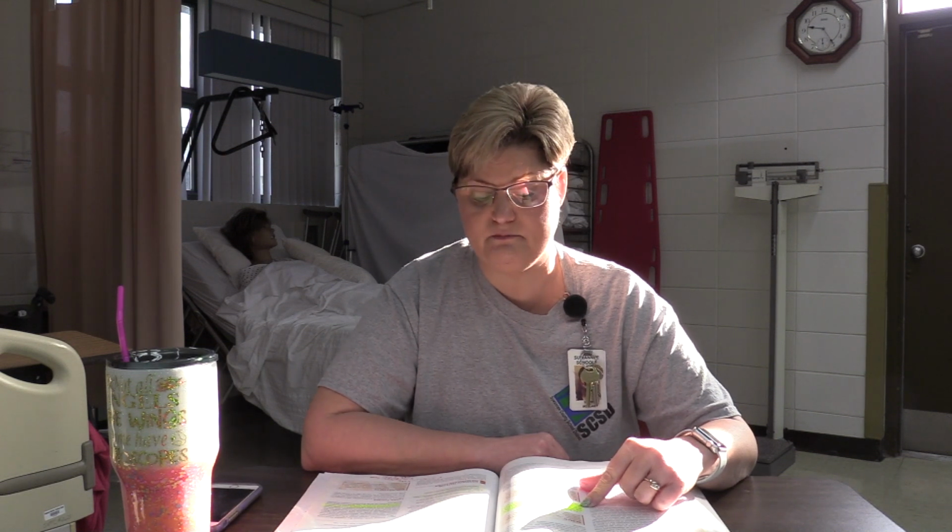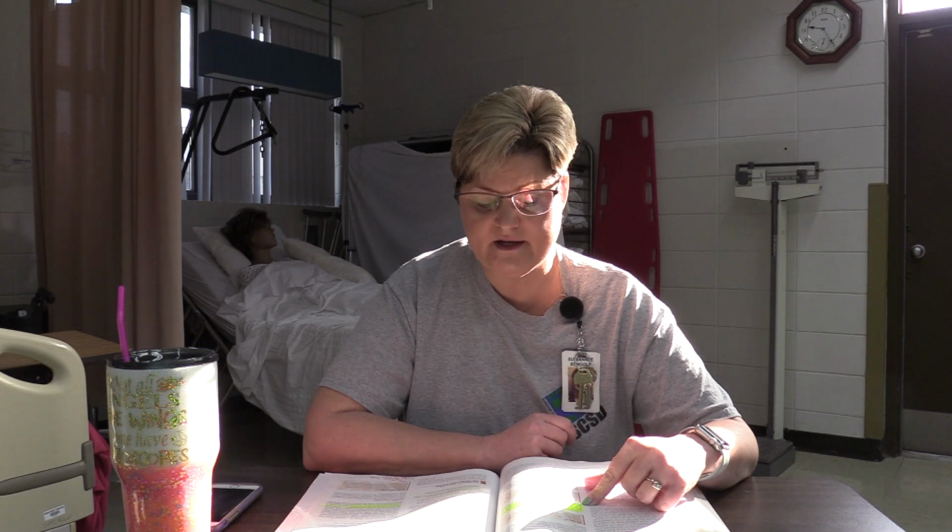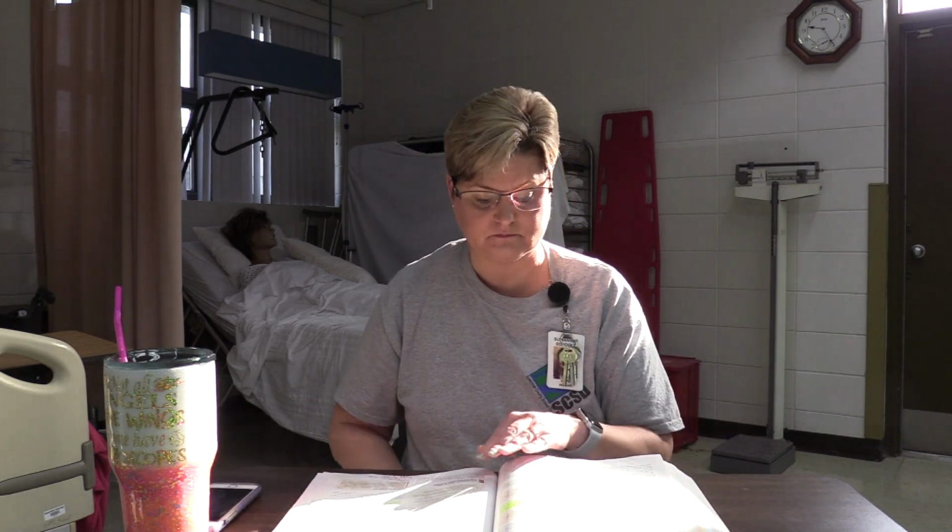Then we have the Romberg test. It's performed by having the patient stand with their feet together and their eyes closed. A negative Romberg test means that the patient experiences minimal swaying for up to 20 seconds. A patient who sways or leans to one side is said to have a positive Romberg test, which may be seen in cerebral dysfunction.